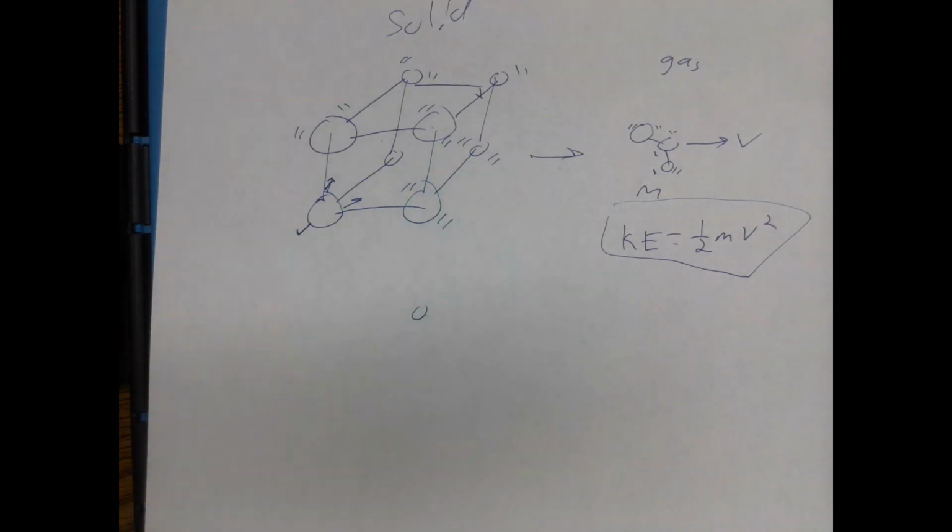The forces pulling together somewhat pull it so that it doesn't escape into the air. But there's still enough kinetic energy that they'll slip and slide past each other. So that's the reason why heating up ice causes it to melt. You're increasing the kinetic energy, and you start having the water molecules move past each other.